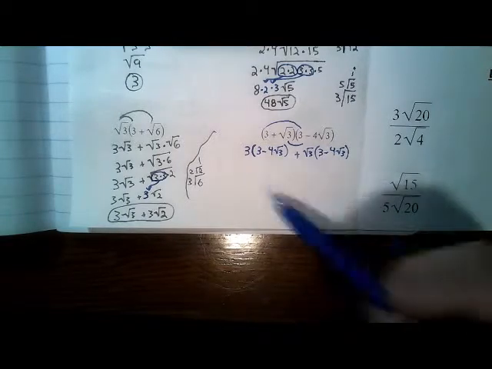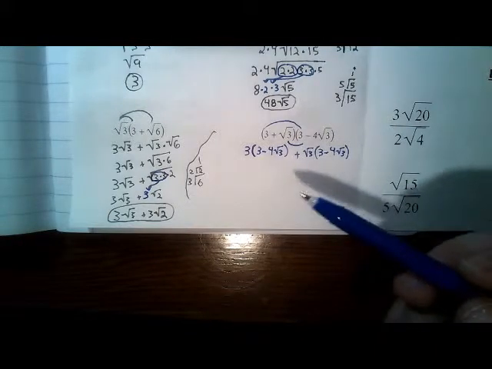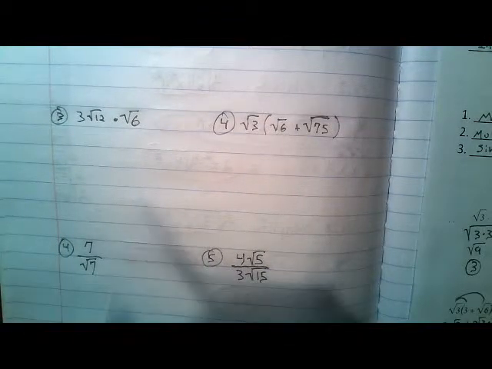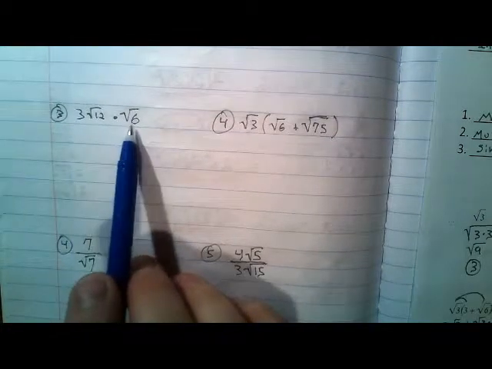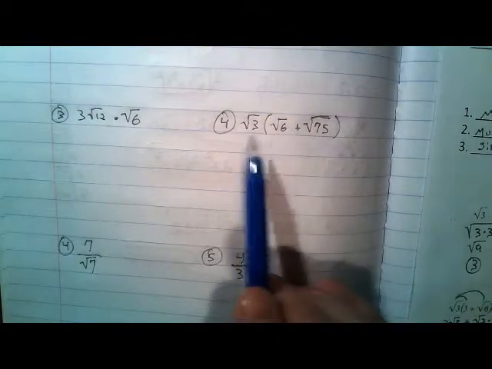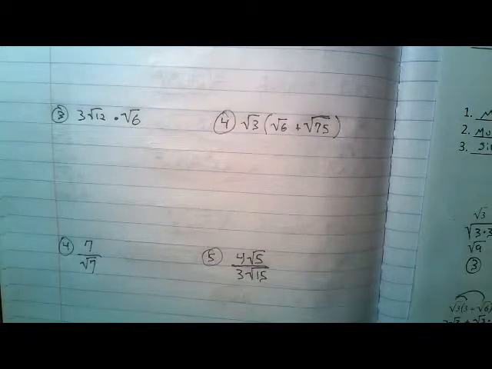If you want me to check your answer as you try this problem out, please feel free to do so. If you want me to come over and do it with you, I can do that too. But the next step for you is to do problems 3 and 4 on the left side for practice. It's 3 square root 12 times the square root of 6. And then number 4 is the square root of 3 times the quantity square root 6 plus square root 75. And when you're done with that, you're going to show your teacher, and he or she will check your answer.